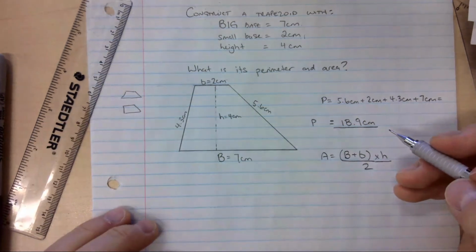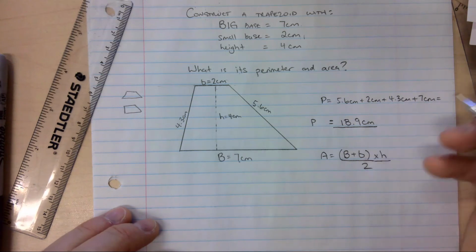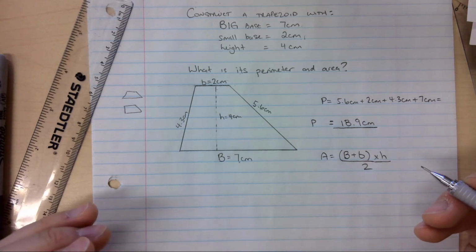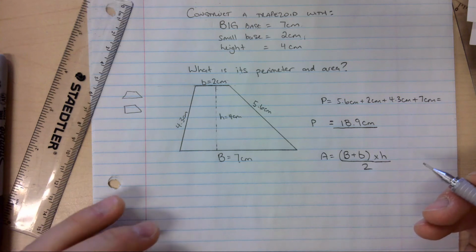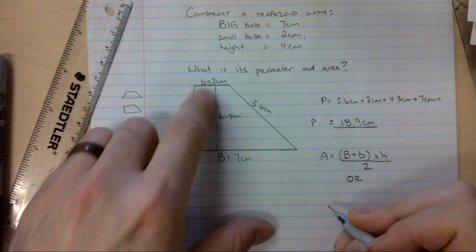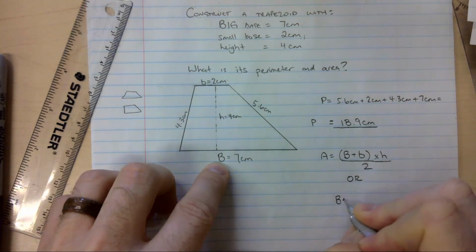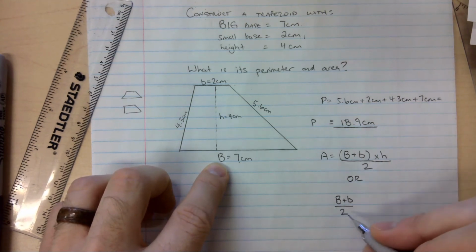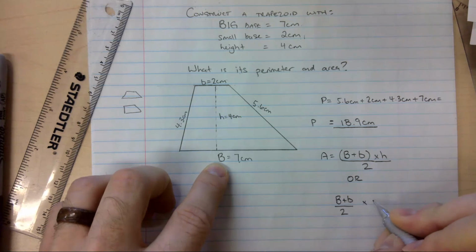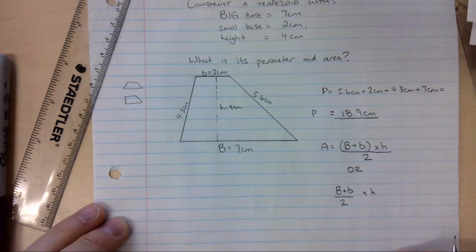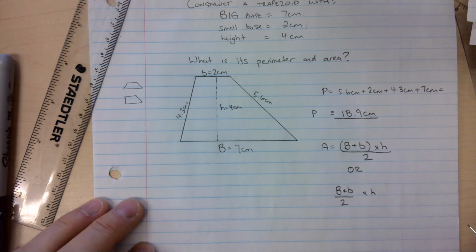And the way that we find average, if you remember, is we add up all of the numbers that were given and then divide by the total number of numbers. So another way that we can write this area formula is, well, I have to add up my big base and my small base, and then divide by 2 to find the average of the bases. And after that, multiply by height. So either of those is acceptable, and they'll both give you the same answer.